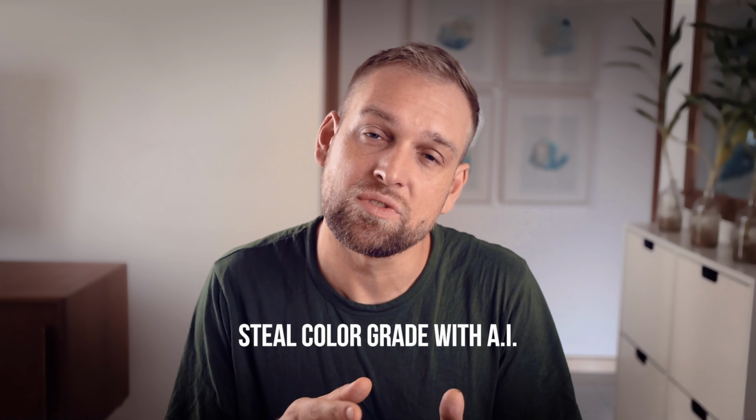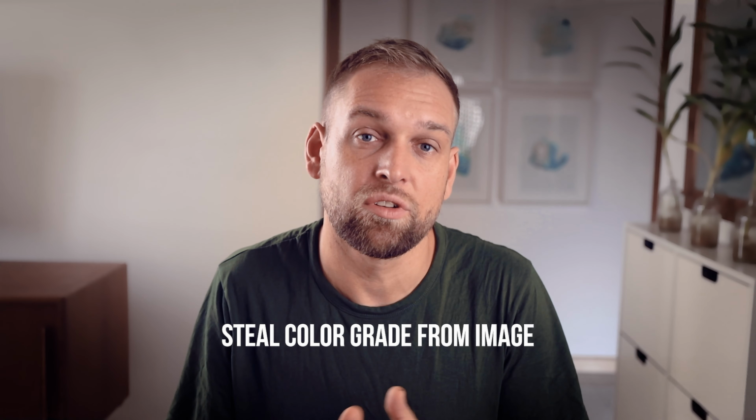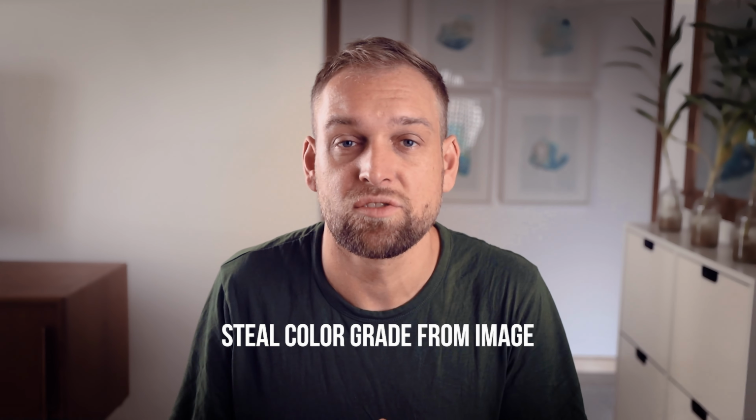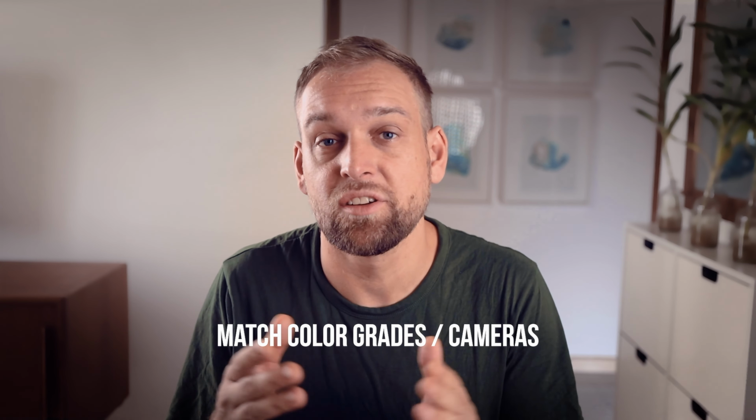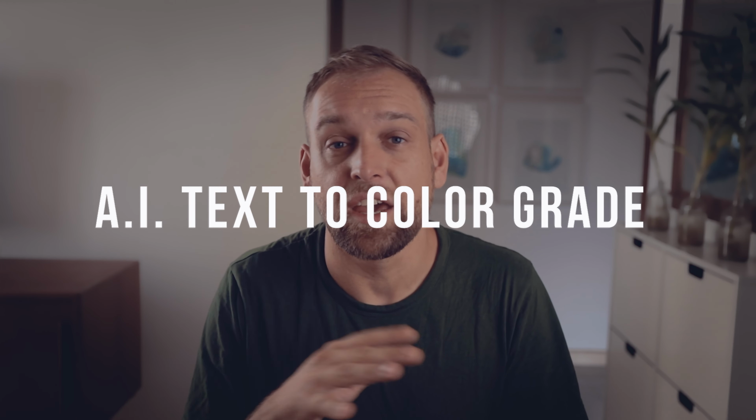Today I will show you a couple of different methods on how you can steal color grades from movies. It is super cool because you don't have to do all the heavy lifting and create everything from scratch yourself. We're gonna talk about how to steal a color grade with a free AI tool, how to do it based on a Google image in your editing software, and how to match different camera types so they look identical. Now let's kick off with the AI.